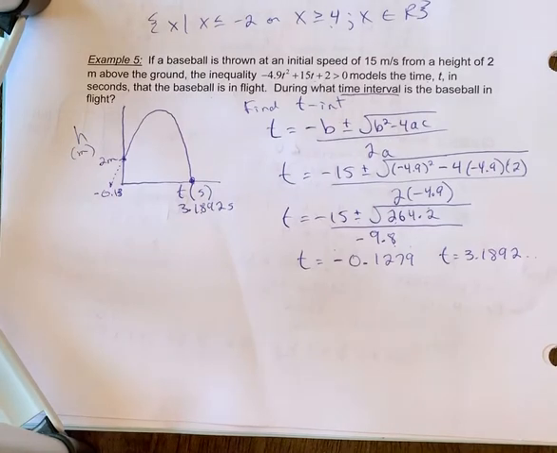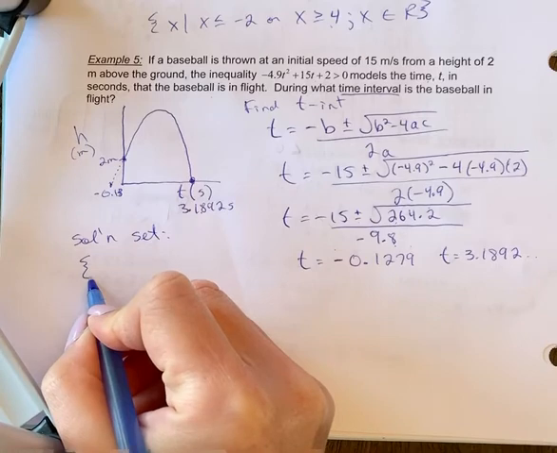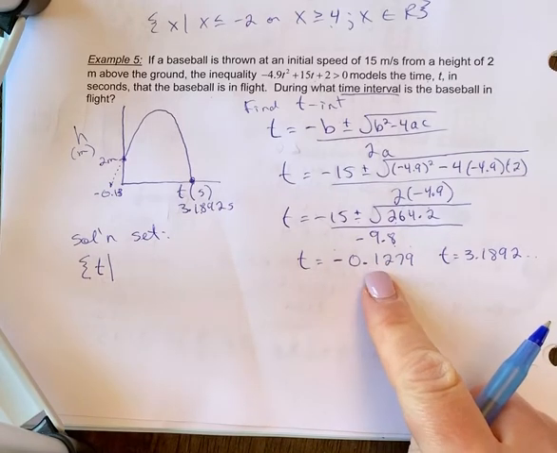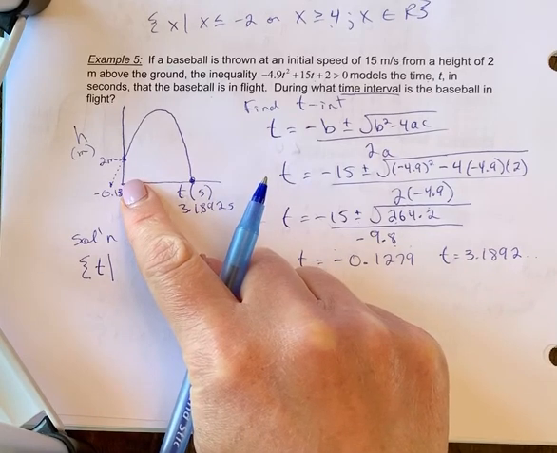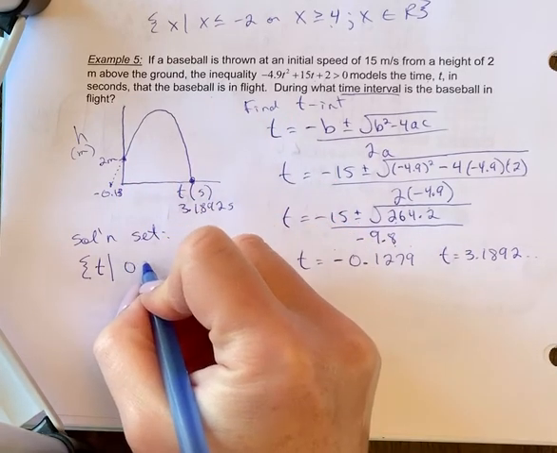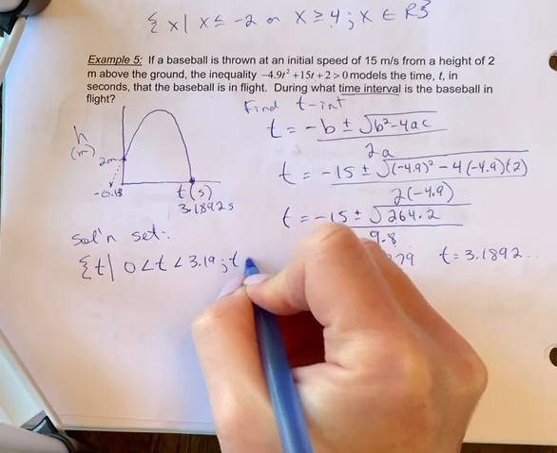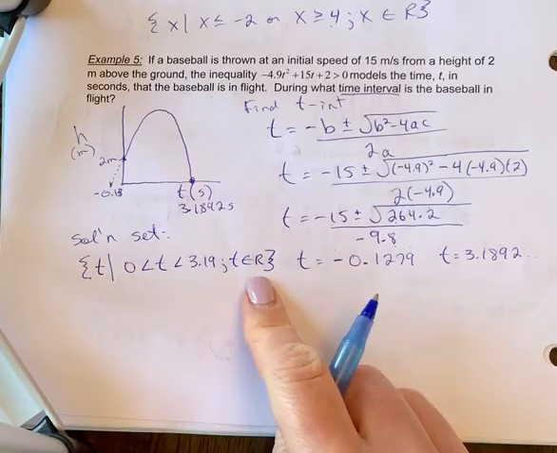So now my answer is an inequality because it says what duration or time interval the baseball is in flight. So we're going to write our proper solution set here as an inequality. The variable we're talking about is t. So we say t such that. Now typically my answer would be between negative 0.13, but we can't include that. So we jump to 0. The initial time would have to be 0. So 0 is less than t is less than 3.19. Where it's still real numbers, you can have your decimal answers in here. So it's very important that you have that solution set.